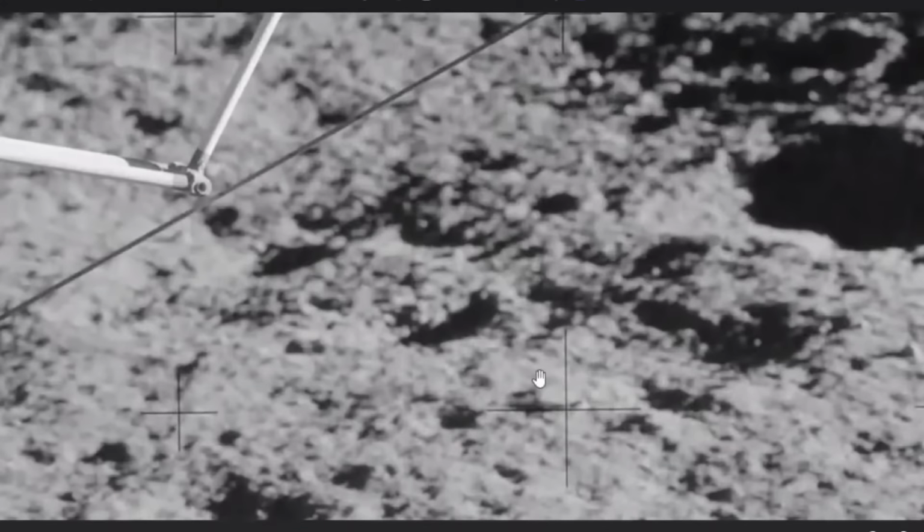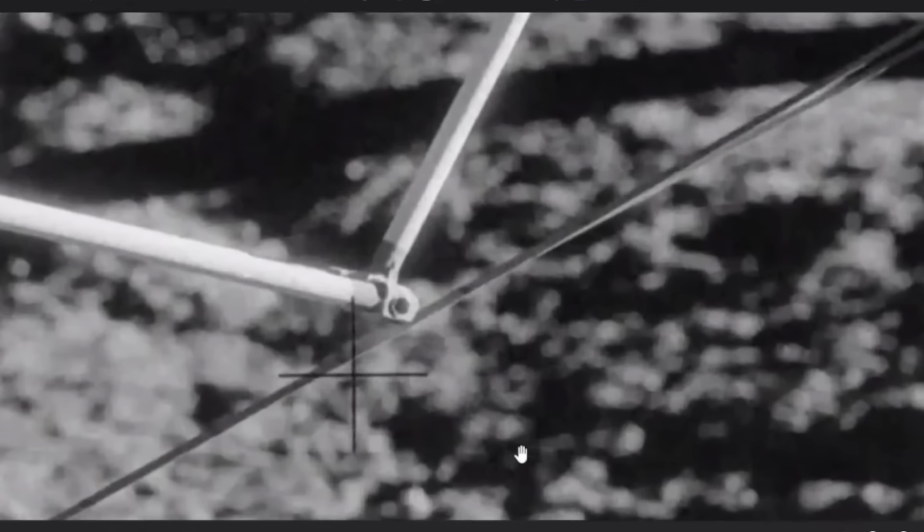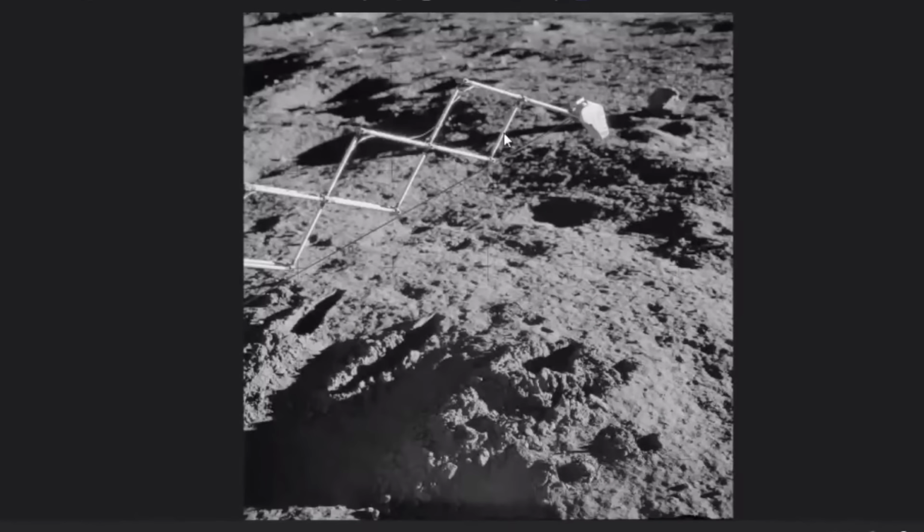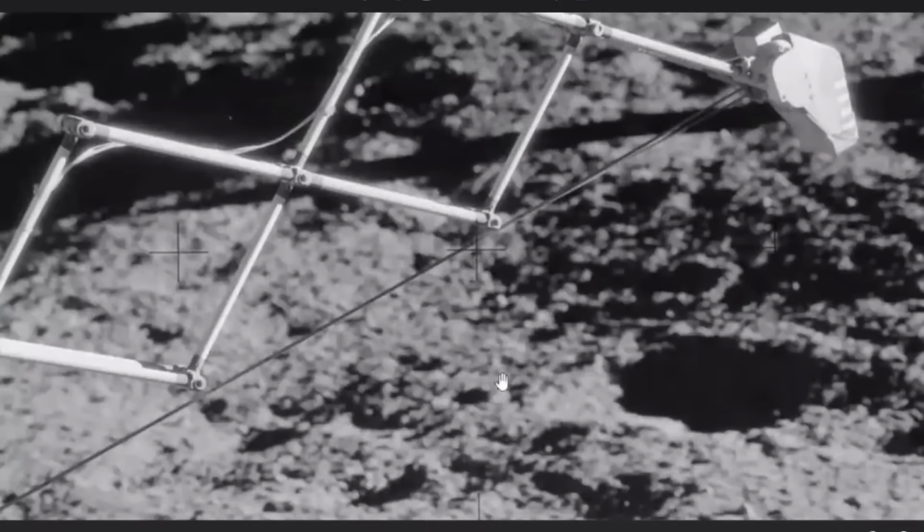So I'm going to zoom in. Okay, you can see how the band splits here. Instead of one solid band, you have two bands coming into the bottom of this scooper arm. There are several images of this, where on the Apollo 12, the band is splitting, and on the actual Surveyor 3 craft, we have a single solid band.